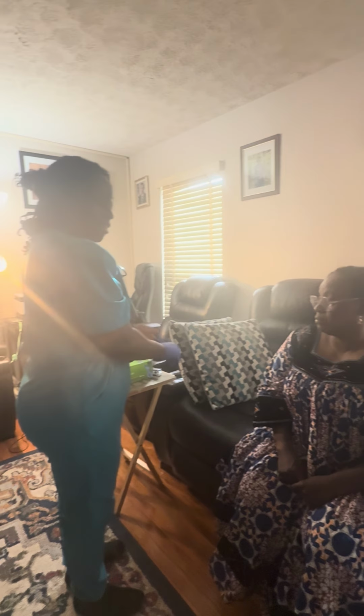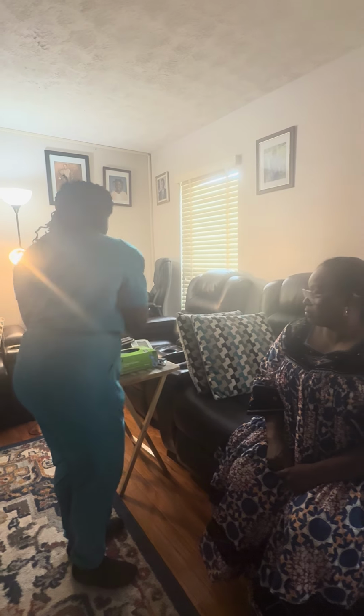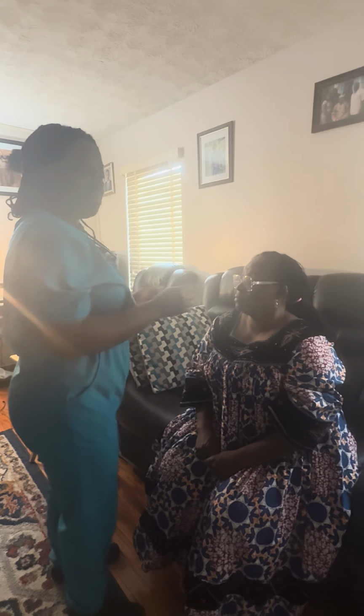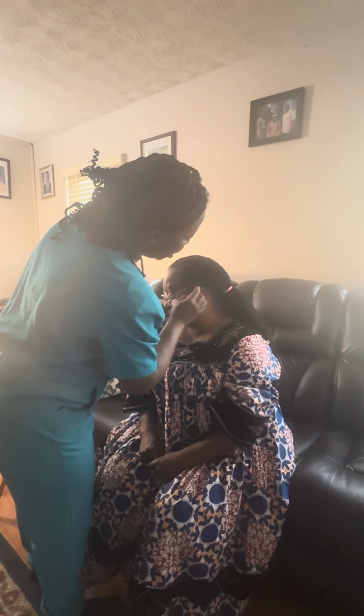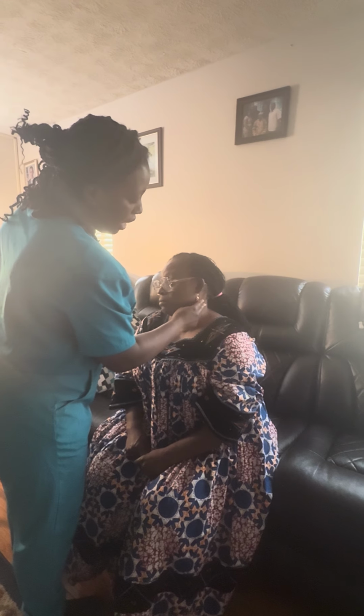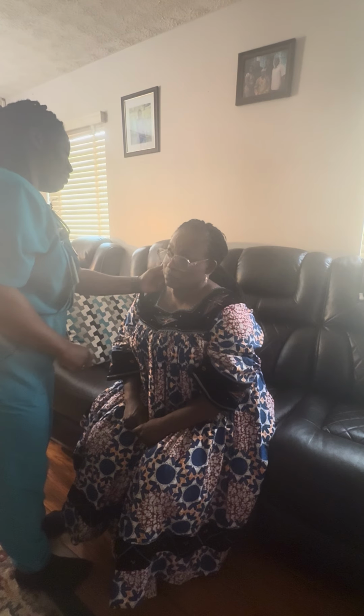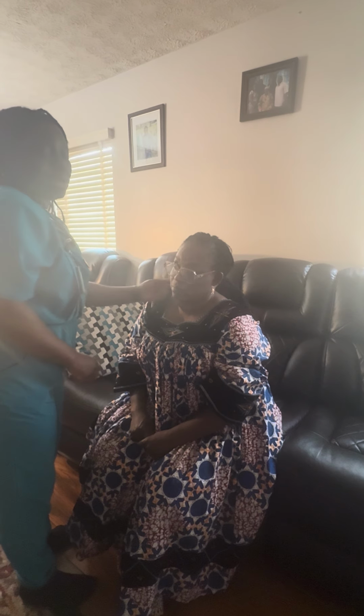So I'm going to take off my gloves and sanitize my hands. I'm going to go ahead and check the forehead. Then I'm going to check behind the ears, looking for any kind of lesion or infection. On the other side, I'm also going to do that. I'm going to check her carotid pulse on one side, and I'm also going to check the right side. They are all pounding very well.